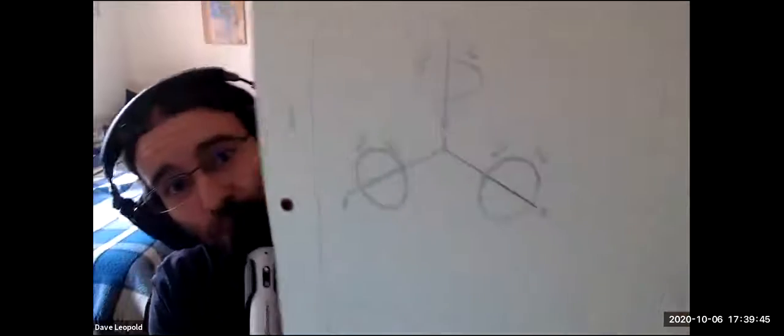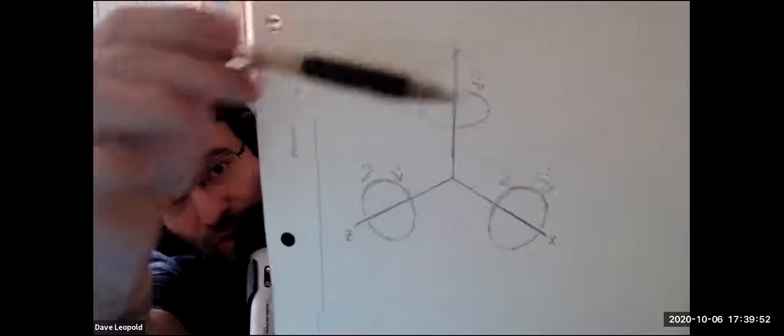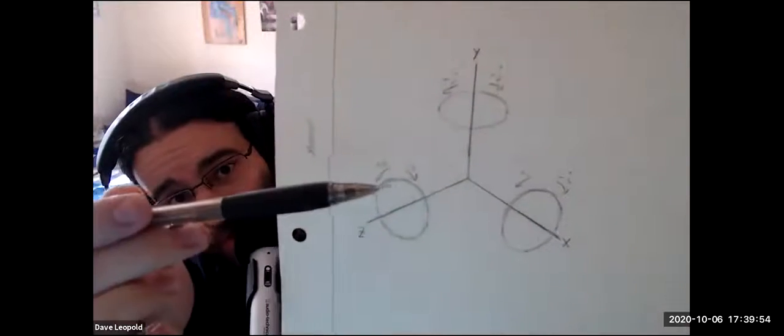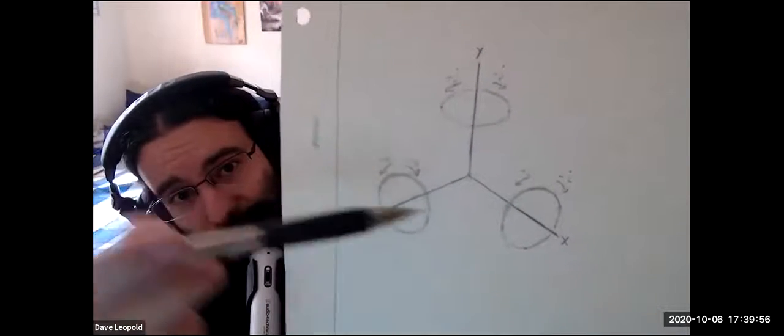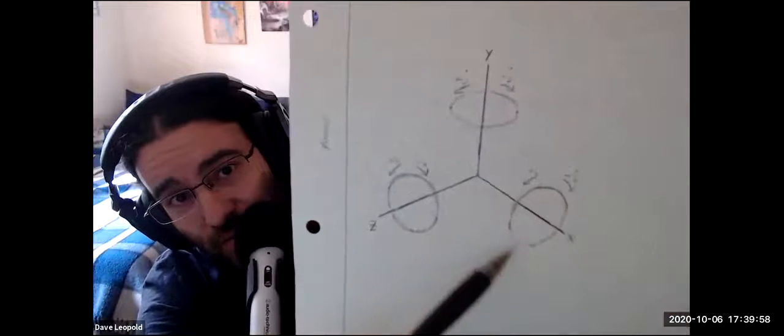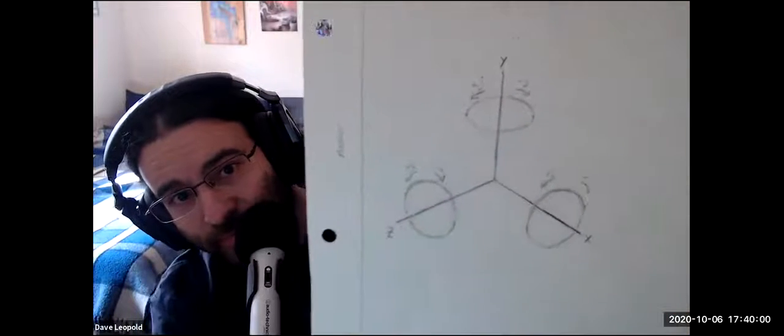Jason, I did a little sketch a while back of those different directions. I don't know if this might help you out. Yeah, let's see. It's tough for me because of the camera, but my Y is going up, and you can see it's what direction around that axis we're talking about.